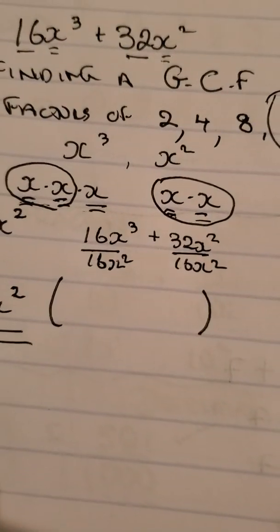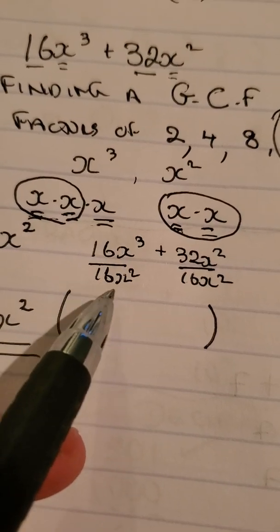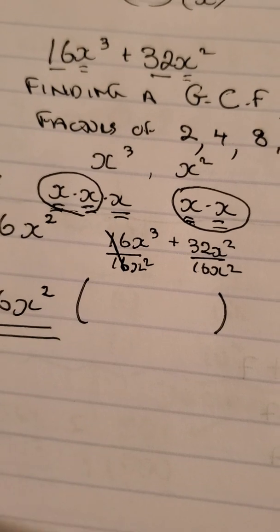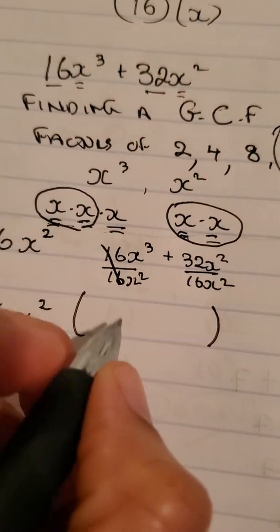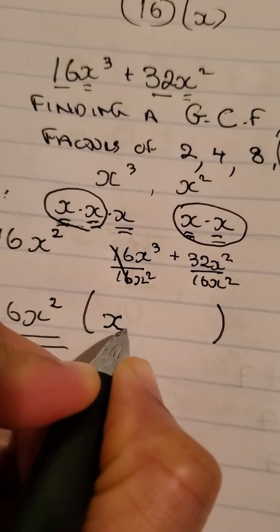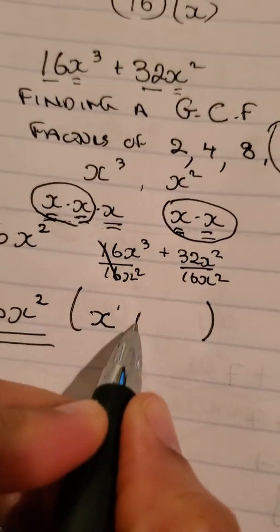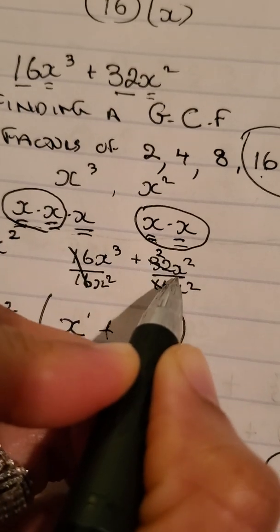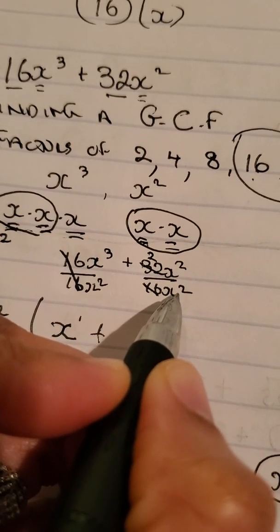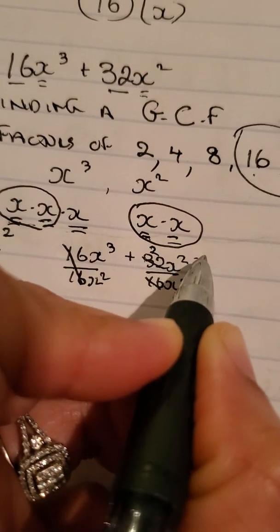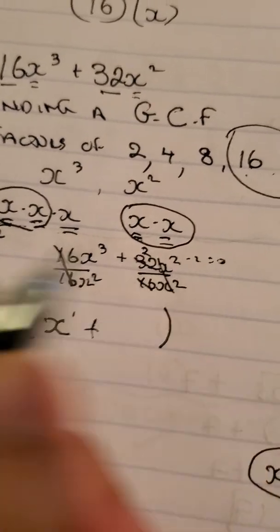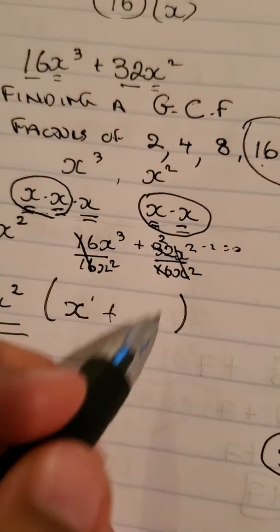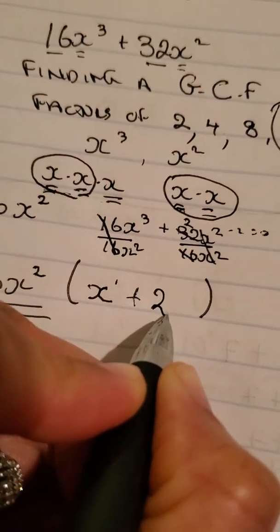So if I divided 16x cubed by 16x squared, the constant factors cancel each other, and the powers, if you subtract, you will get 1 factor of x remaining, plus 32 divided by 16 is 2, and x squared divided by x squared is x to the 2 minus 2, which is x to the 0, which cancels out. I proved that theory time and time again. So the x squared factor cancels out and we only have a remaining factor of 2.